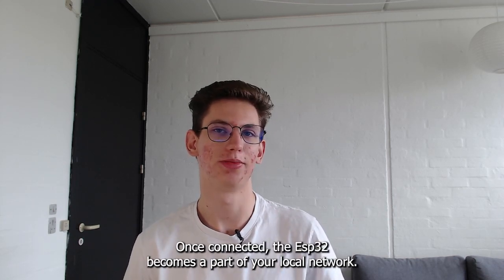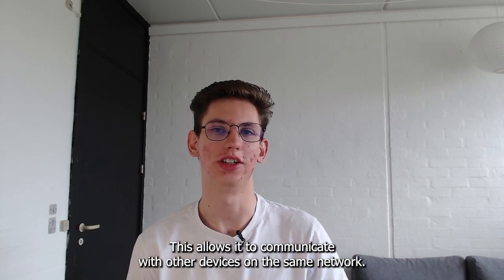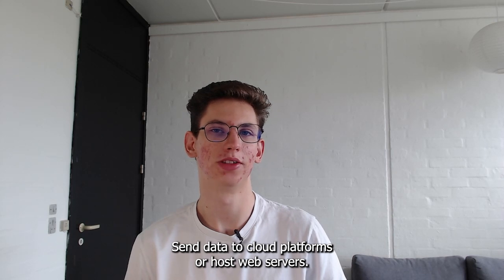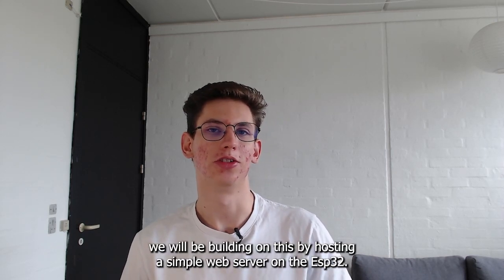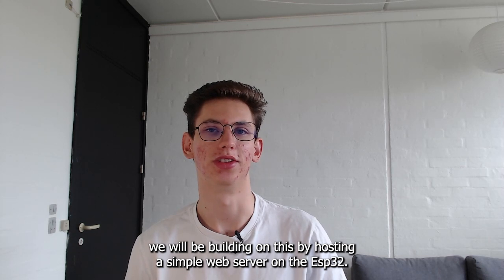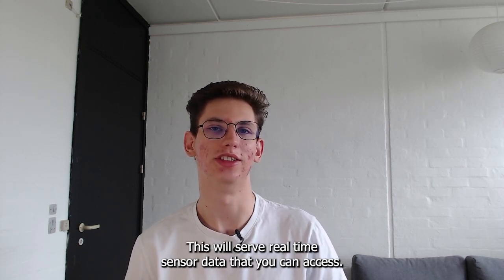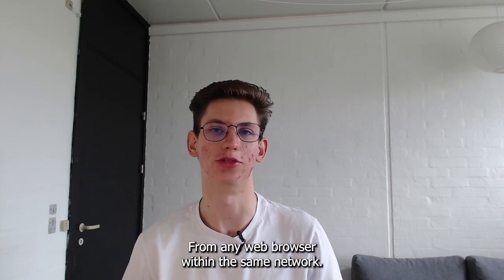Once connected, the ESP32 becomes a part of your local network. This allows it to communicate with other devices on the same network, send data to cloud platforms, or host web servers. In upcoming lessons, we will be building on this by hosting a simple web server on the ESP32. This will serve real-time sensor data that you can access from any web browser within the same network.